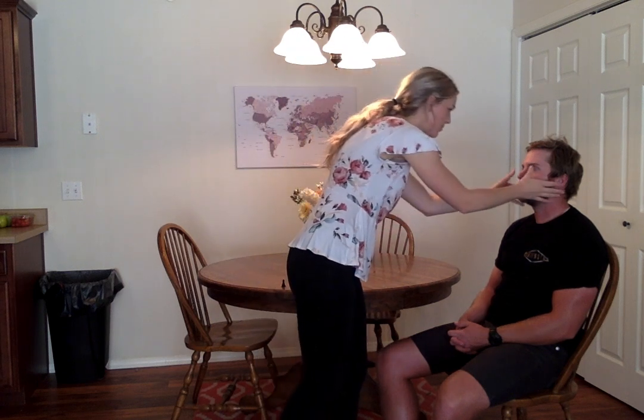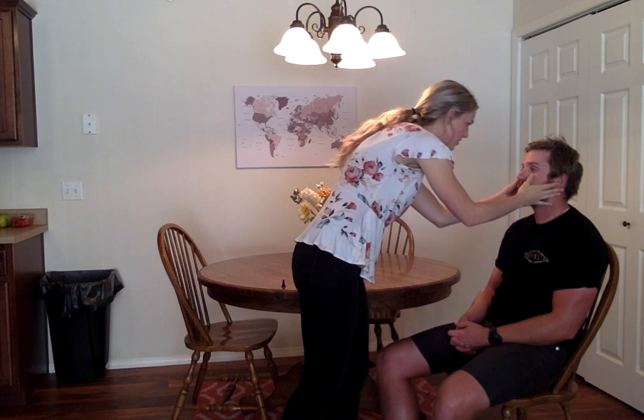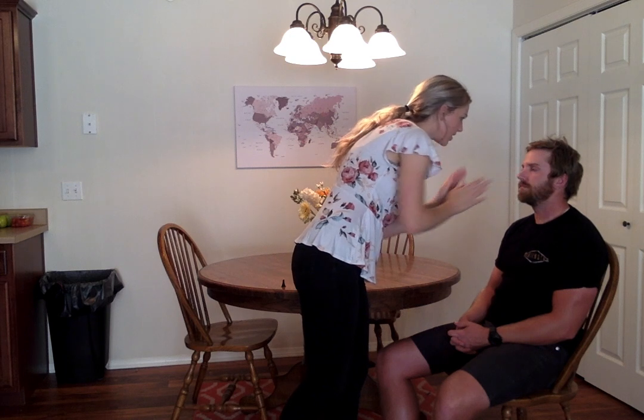I could pull down on the bottom of his eyelids and look at the skin there, making sure that it is pink, making sure that the eyelashes are distributed evenly, and they are. His pupils look to be about 4 millimeters, which is normal.